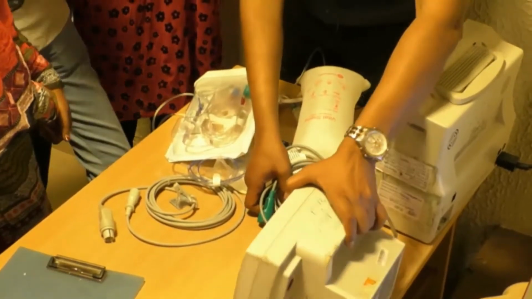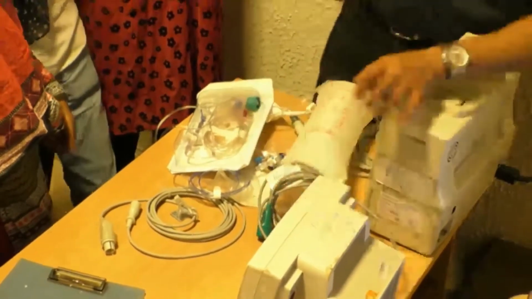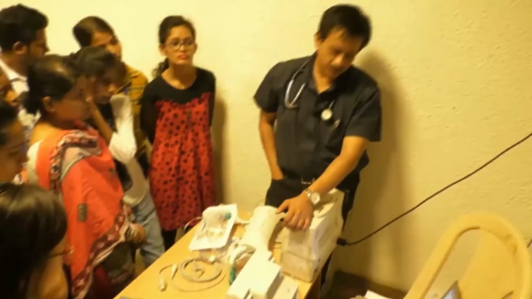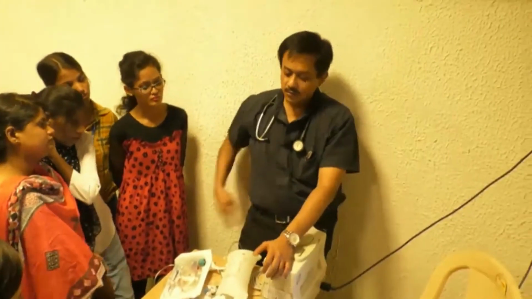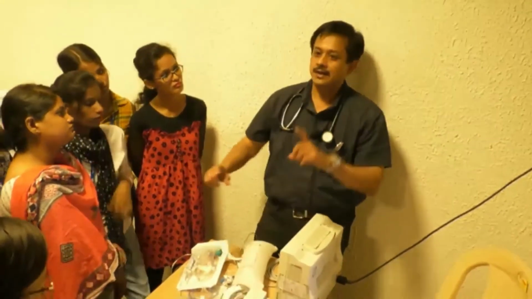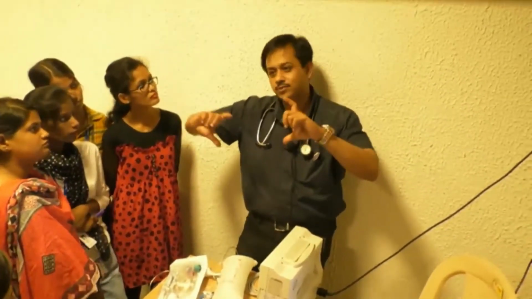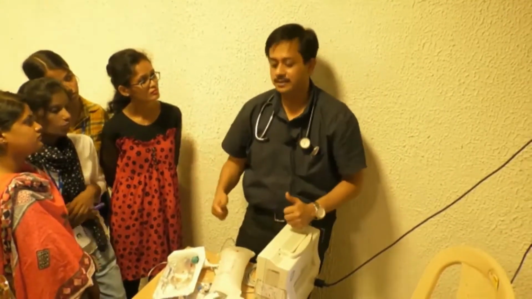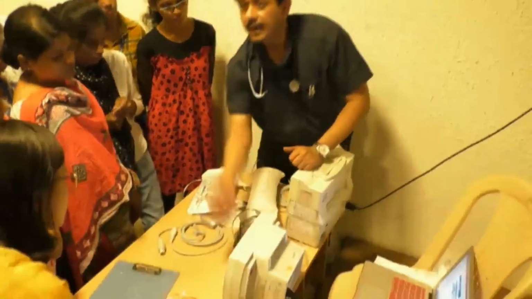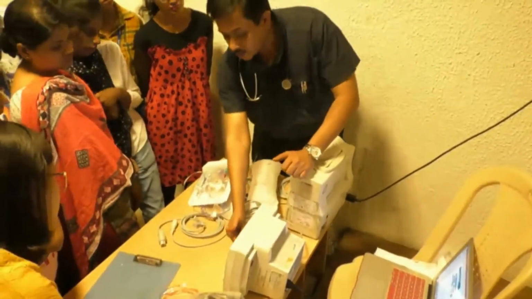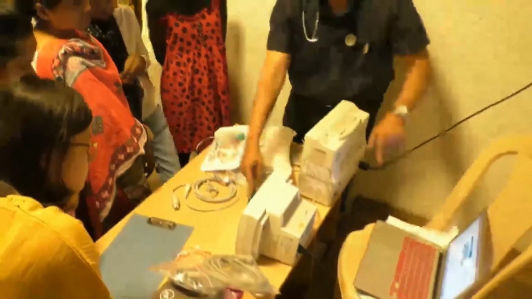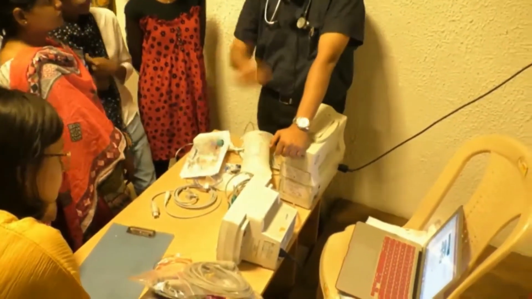What is the significance of stroke volume variation? Stroke volume variation is, within a single breath cycle, the amount of variation in the stroke volume. It signifies preload responsiveness. If I see that the stroke volume variation is more than 13%, I know this patient will be responsive to IV fluid.